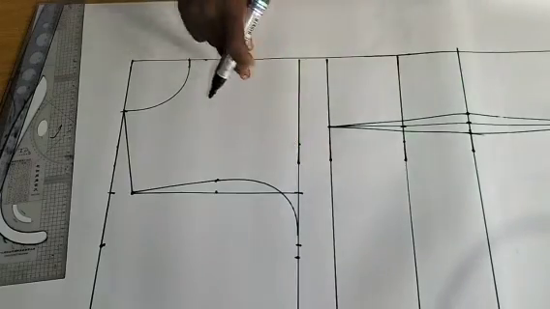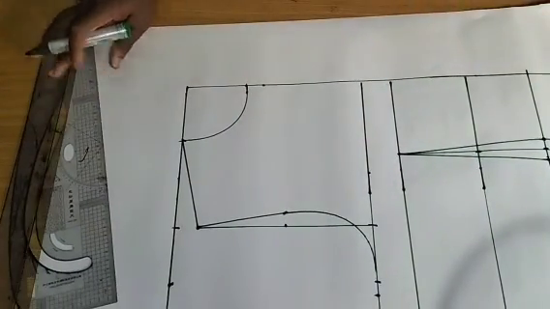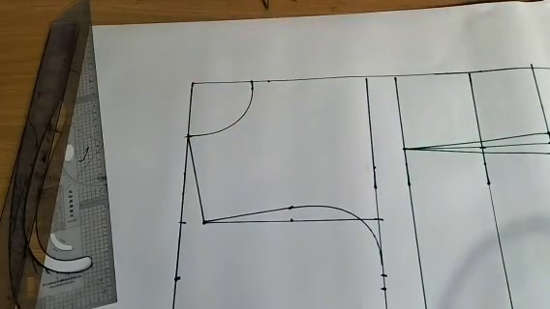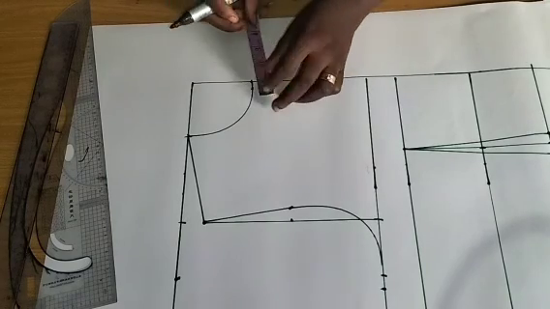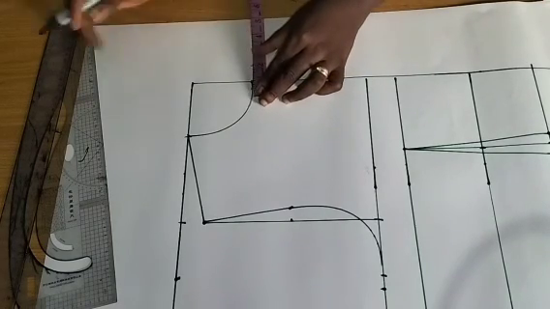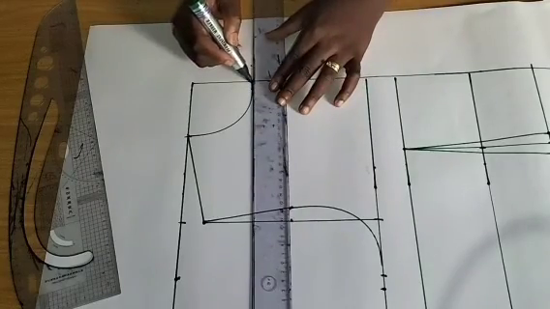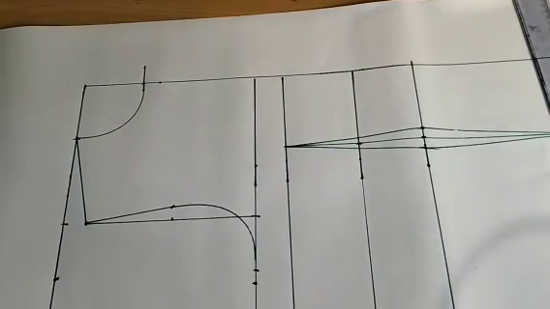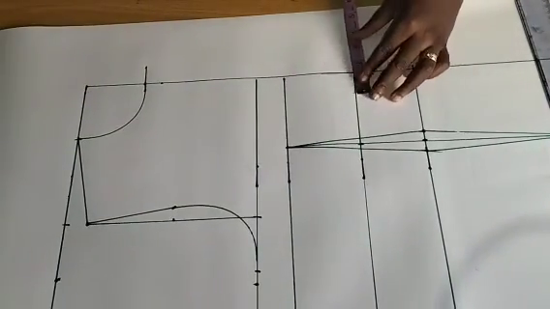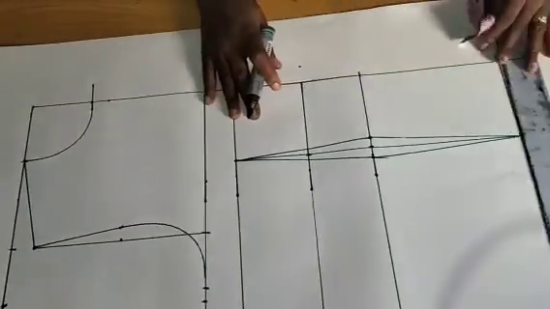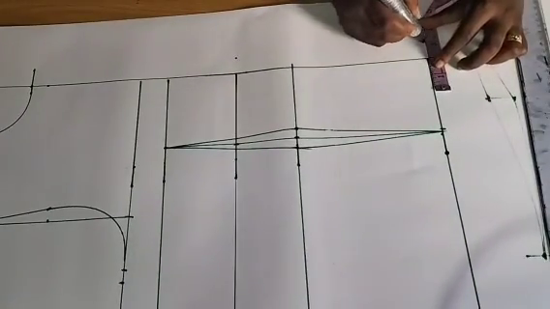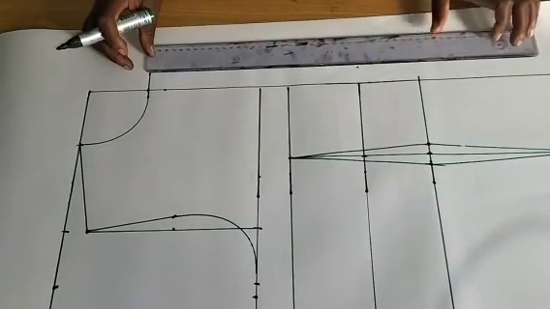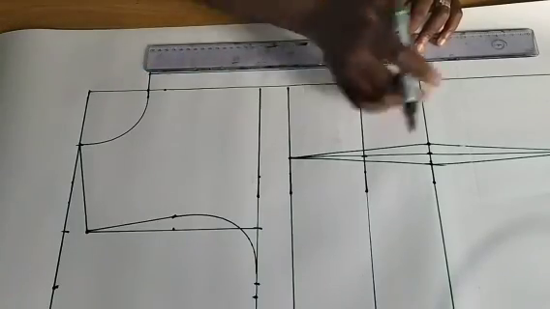So let me keep this and come over to finish up the collar line, all of them. Then we'll now come to the creation of this. So now after this, I'll come in by 1 inch from here to here. That 1 inch is going to serve as my button allowance. So I will take that 1 inch all the way from that neckline down to the hem.